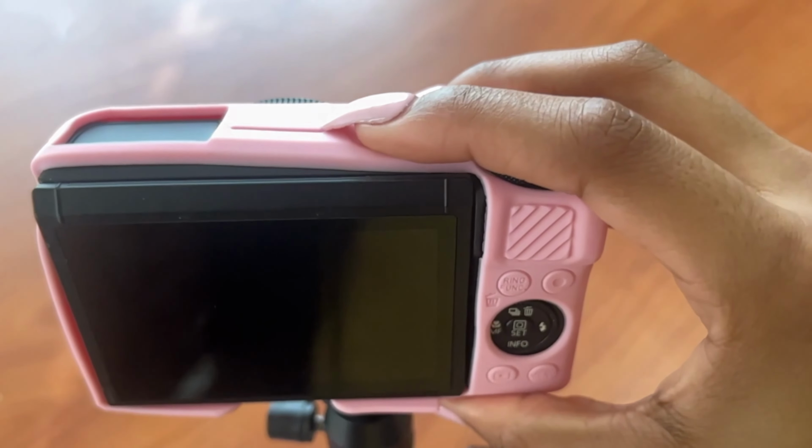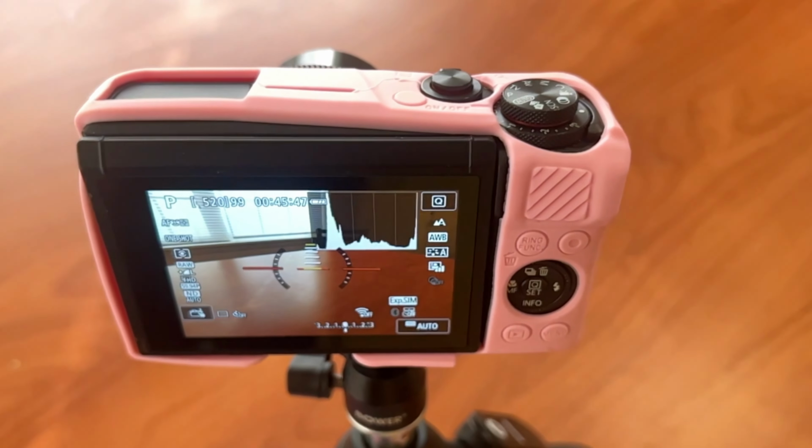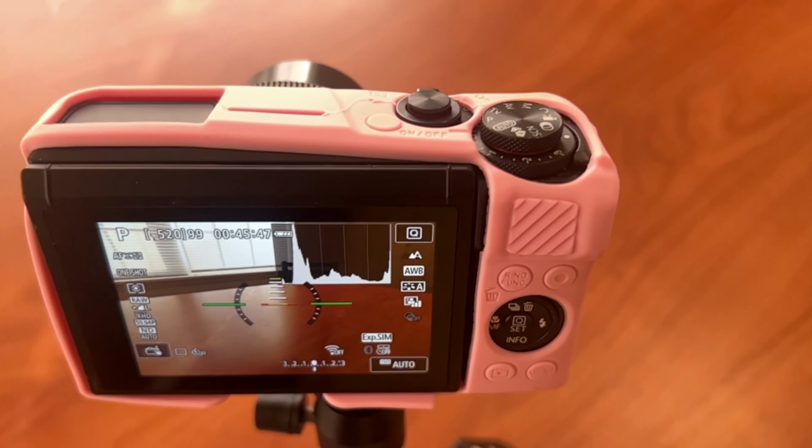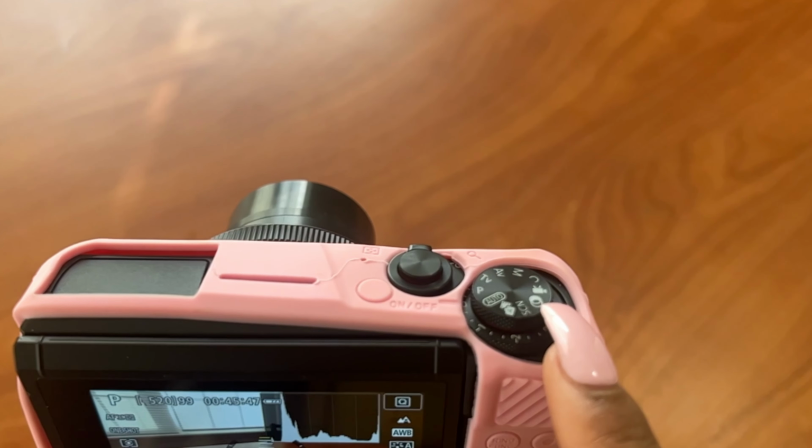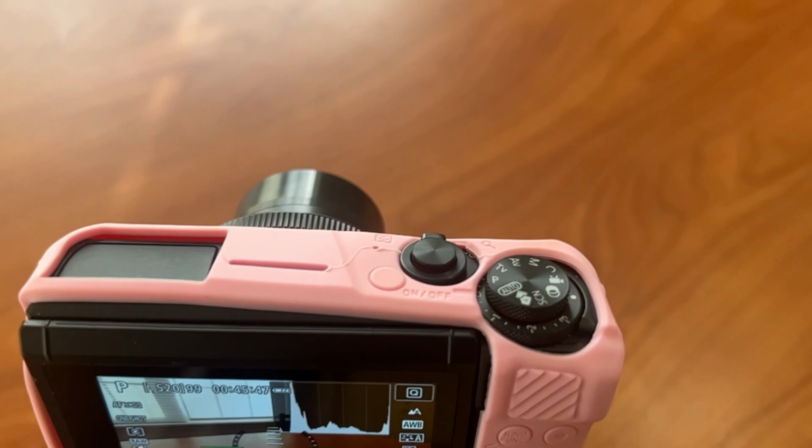So your on and off button is on the top. This is what it will look like when you first turn on your camera. There is also the zoom lever and the mode dial. On the mode dial, you have different letters and different pictures.